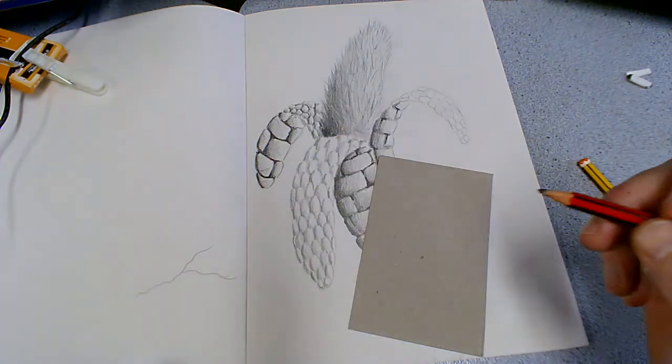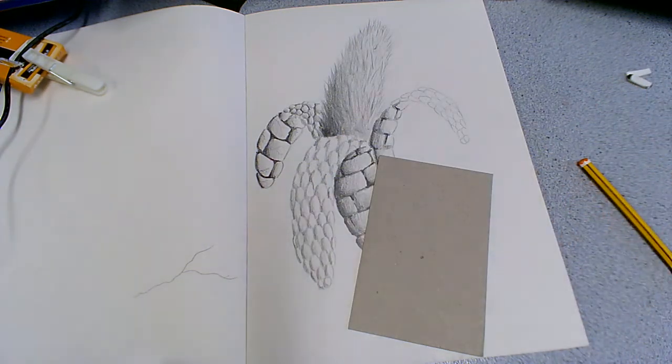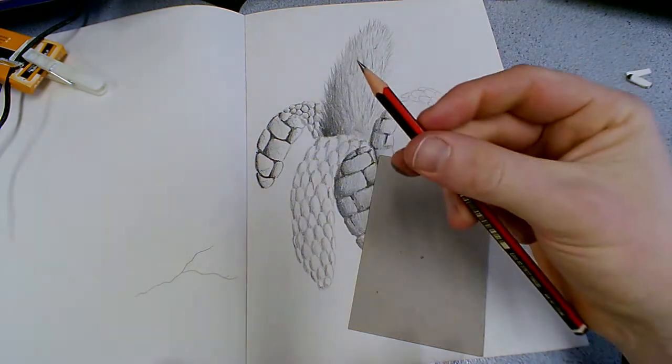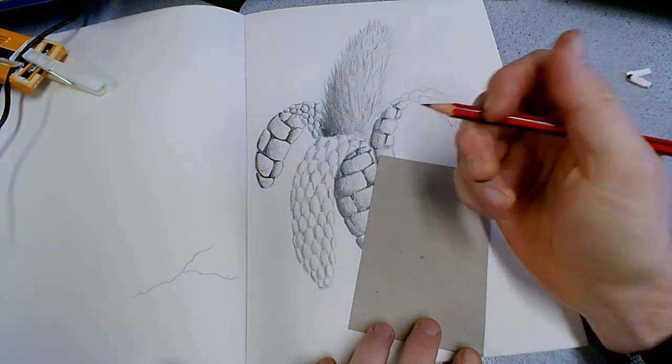And then I'm just going to switch to this. I'm just going to give my pencil a little quick sharpening. Make sure that you've got a real nice sharp pencil for shading.